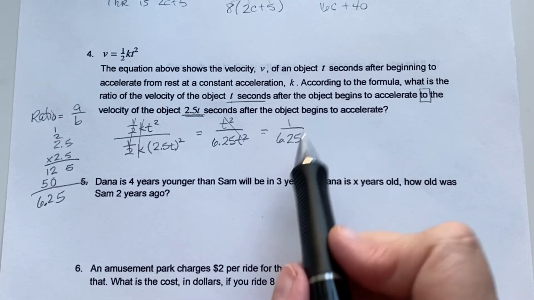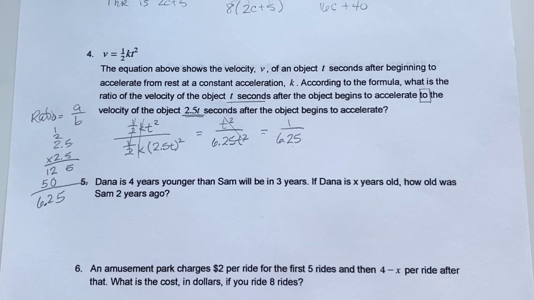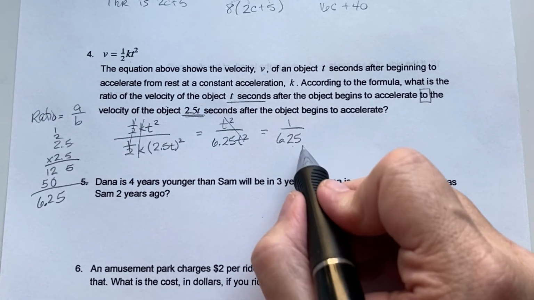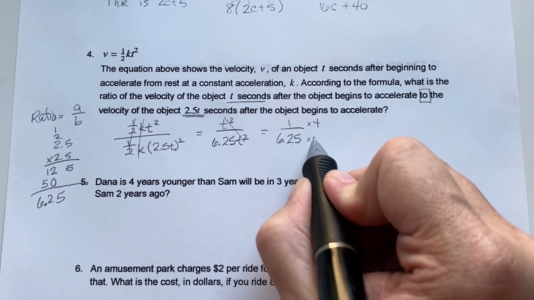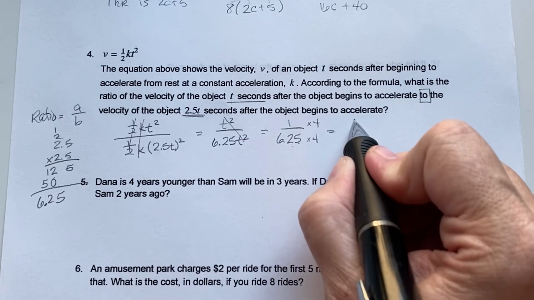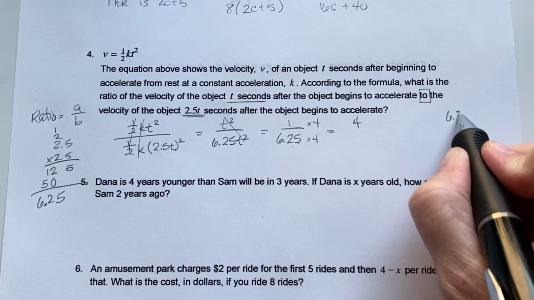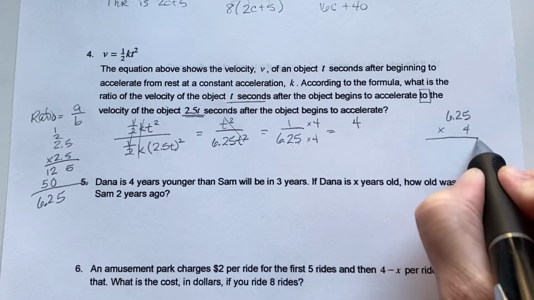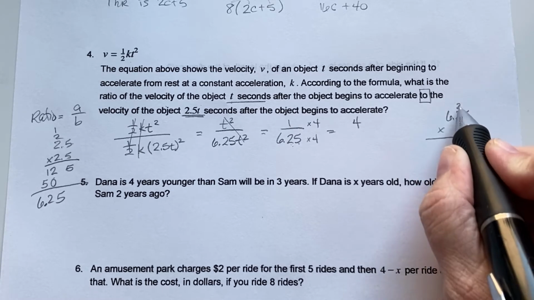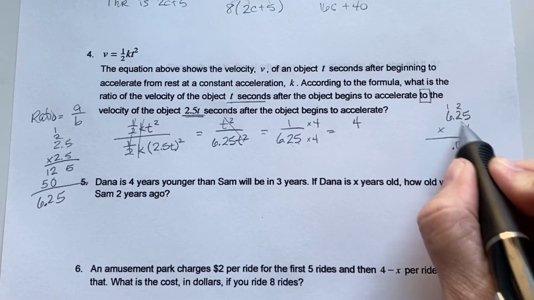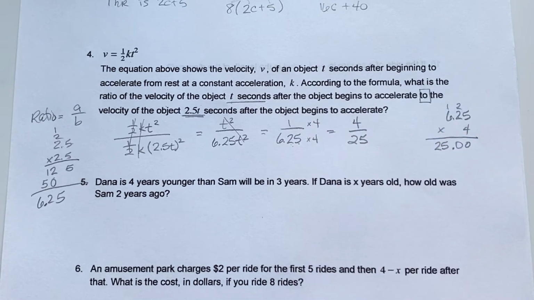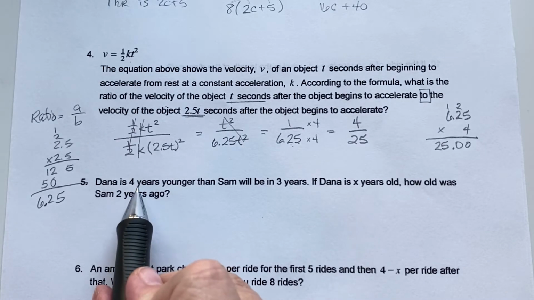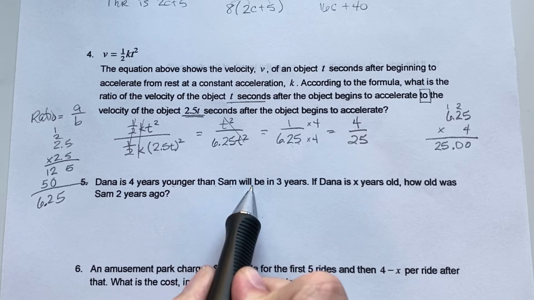Now for a ratio, we can't have a decimal in the denominator. In order to get rid of this, we have to multiply top and bottom by 4. That gives us 4 on top, and now we do 6.25 times 4, which is 25. So it's 4 over 25. So that's the ratio.